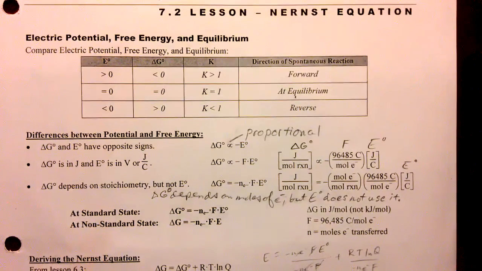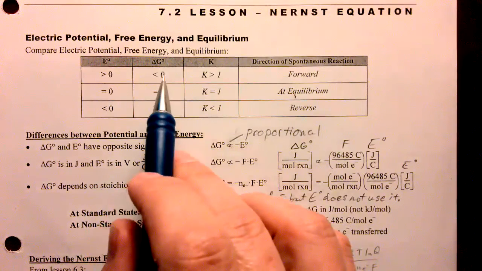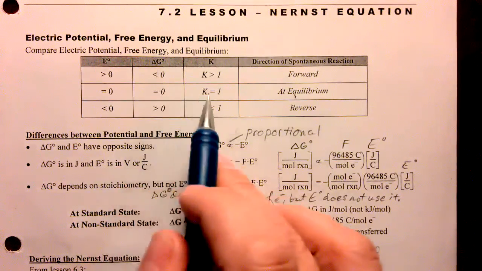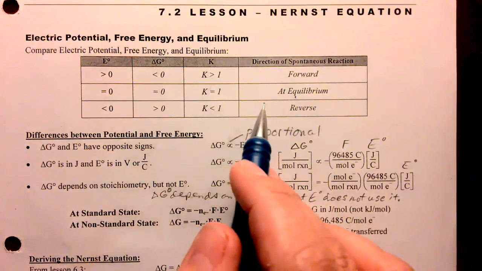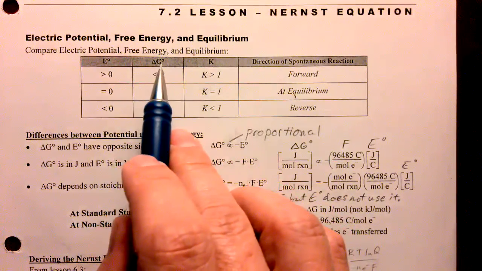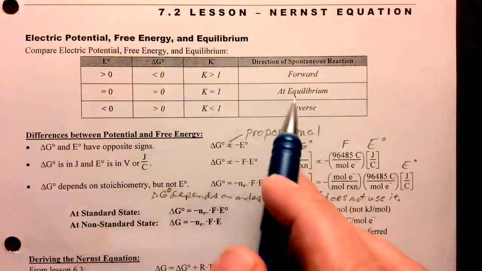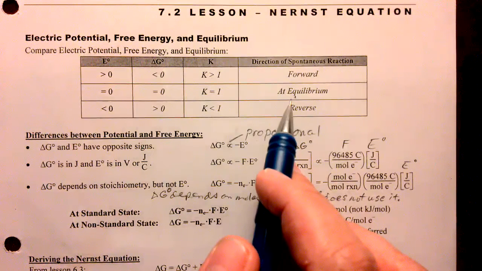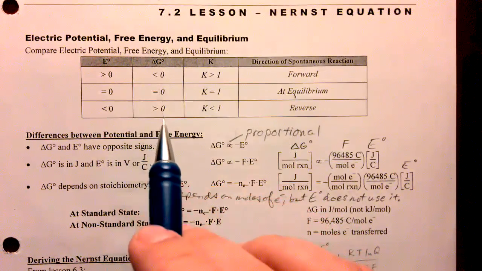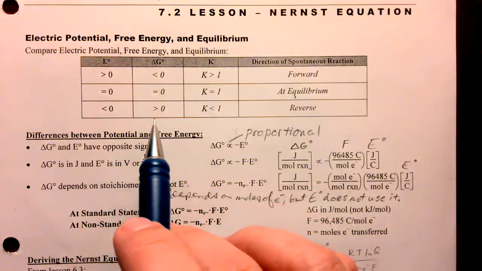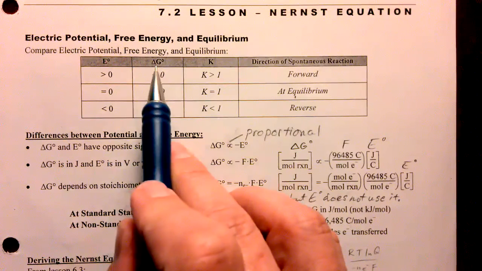7.2 lesson. Now, we had a bit of a discussion in 6.3 about the standard conditions in delta G versus K. And I think the easiest place to start is at equilibrium. If we know that delta G standard is 0, then we are at equilibrium. Now, we also said that the standard conditions are when Q equals 1. When you do the K math and you get 1, you're at standard conditions. Q is 1 at standard conditions.